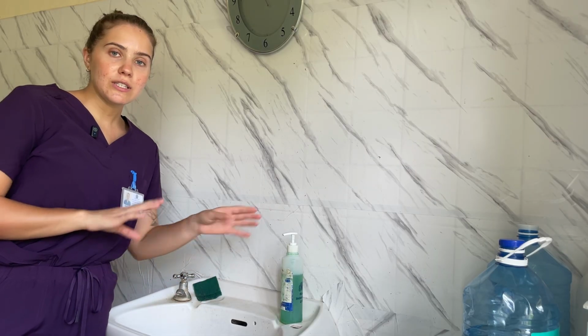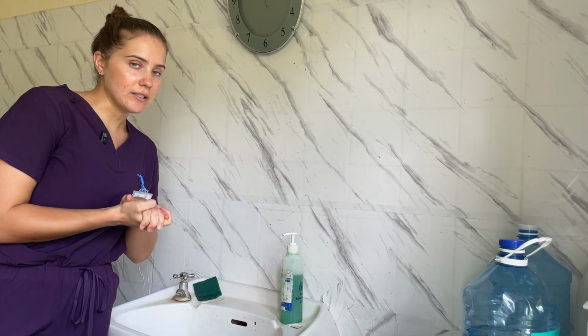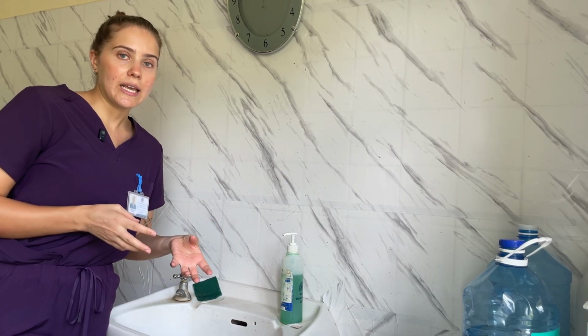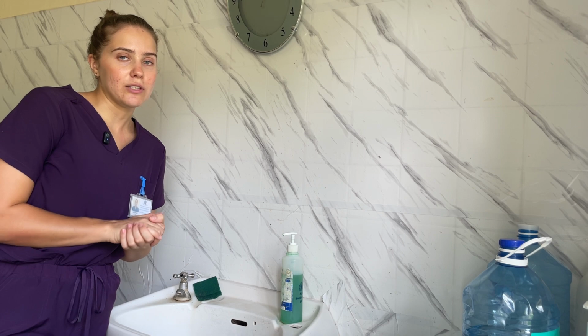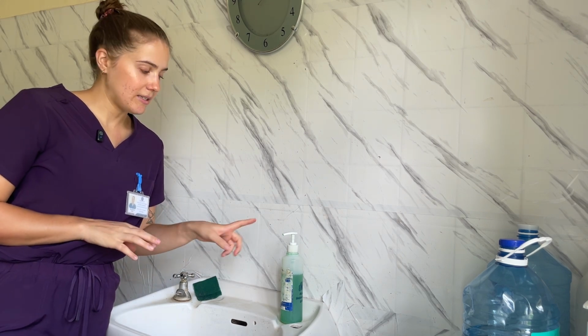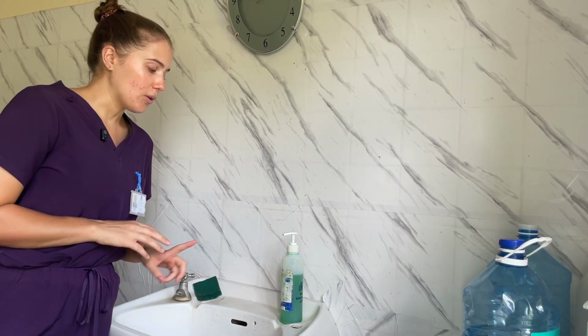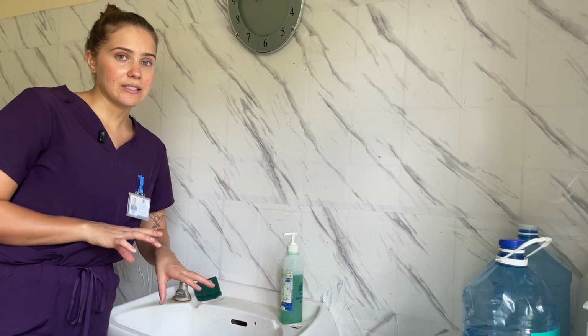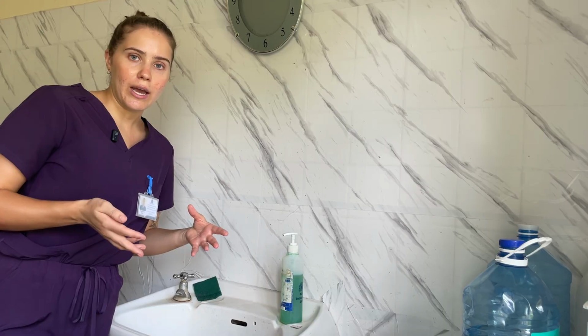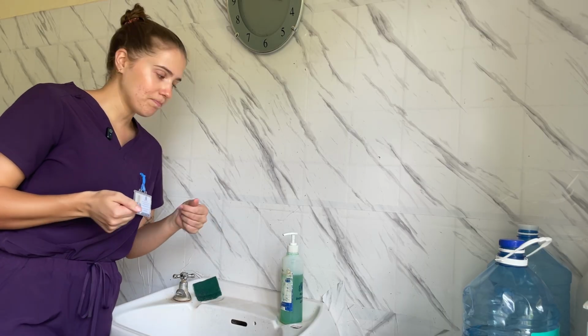So for visibly soiled hands, visibly dirty hands, you always want to use soap and water, but for not visibly dirty hands, you can use the alcohol-based rub. So both are good practices for hand hygiene, but the best is with soap and water. So in total, washing your hands takes like 40 to 60 seconds. Very easy. I'm just going to show you how to do it whenever you come on shift.